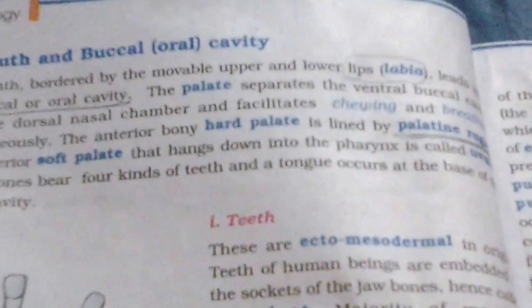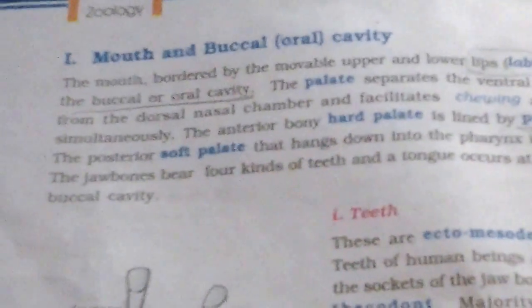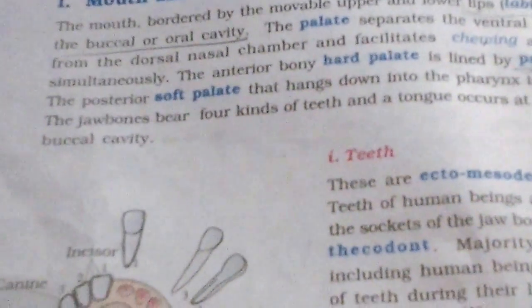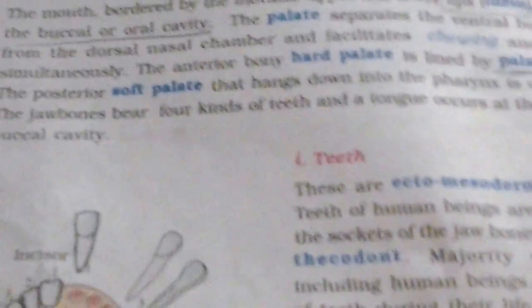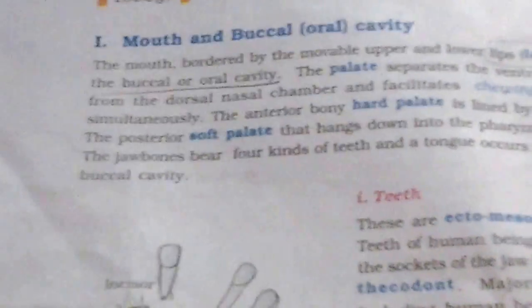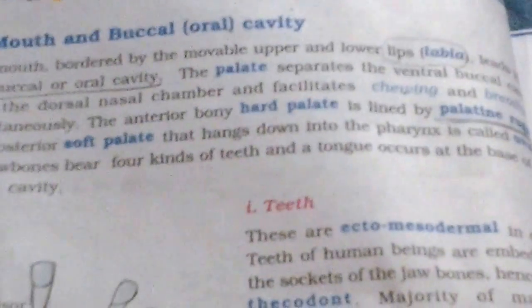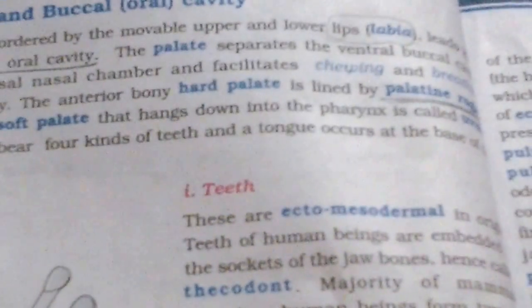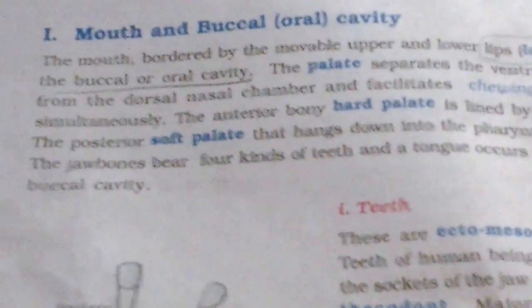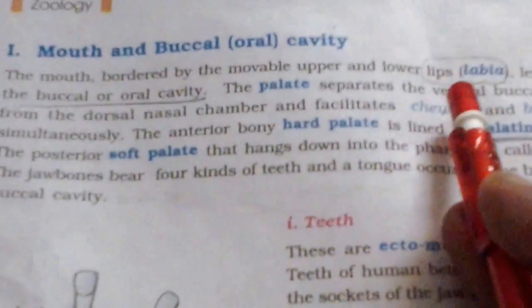And then we move into the first part of our digestive system, which is called the buccal or the oral cavity. Here these topics have been discussed in the way the food moves into your body. Firstly, the food moves into your mouth, and it first has to pass through your lips, which are called the labia.